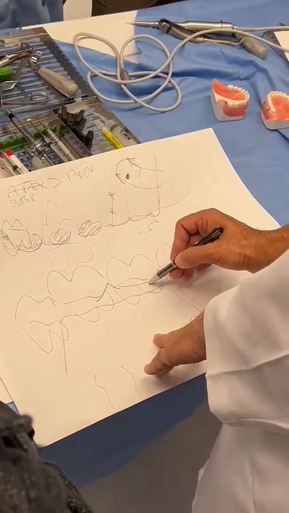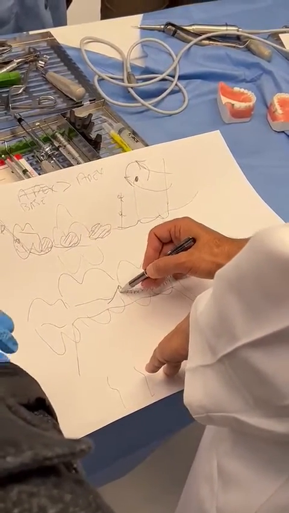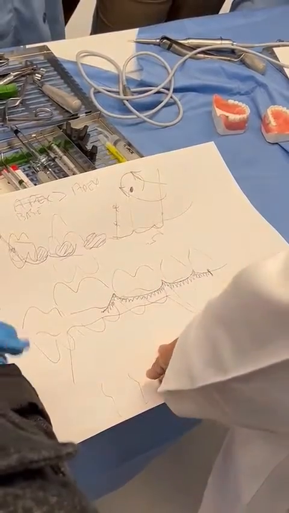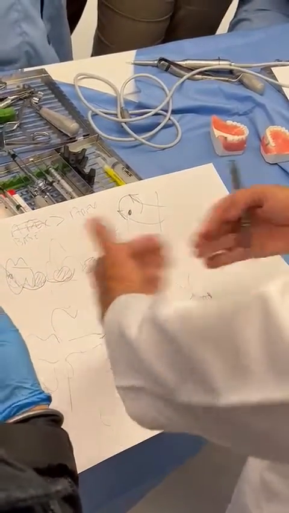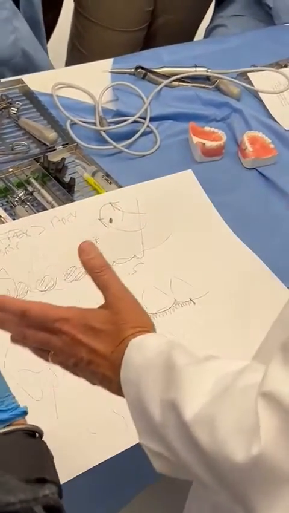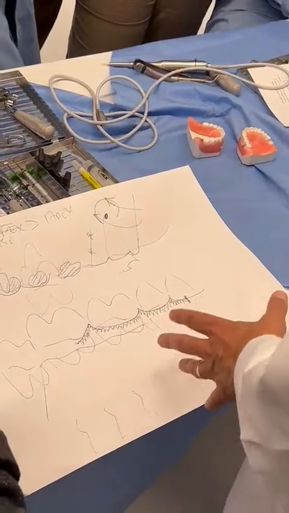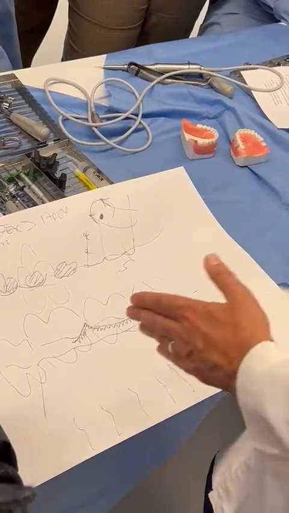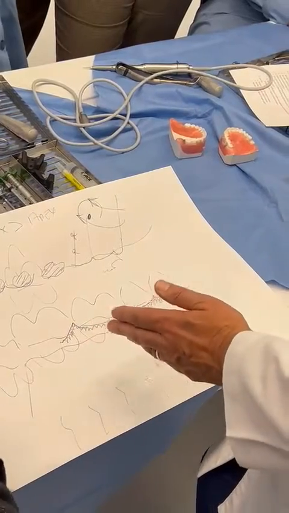You might consider this the marginal gingiva, right? It's not as keratinized as what's below. So that's what we're going to take. We're going to reflect that. Wide, long envelopes will preserve the integrity of the flap so it doesn't tear. 2 papilla forward in the posterior.